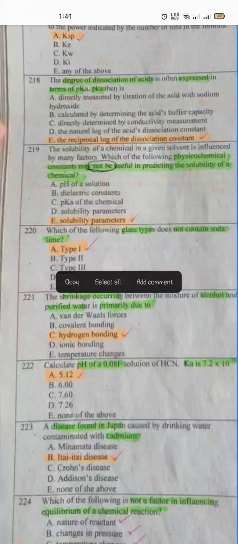Your Addison's disease, this is due to your adrenal insufficiency. So, kapag Minamata, that is your methyl mercury poisoning, and your Itai-Itai is caused by the contaminated water due to cadmium.